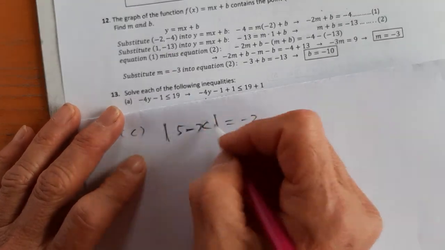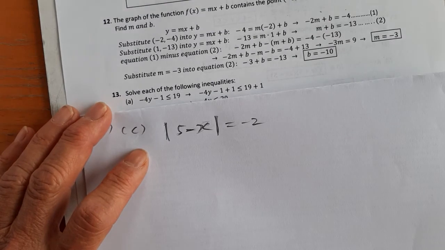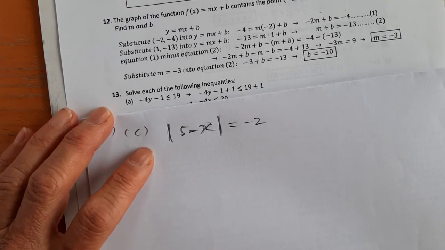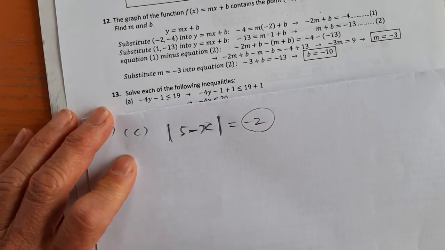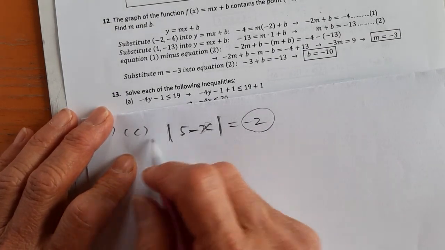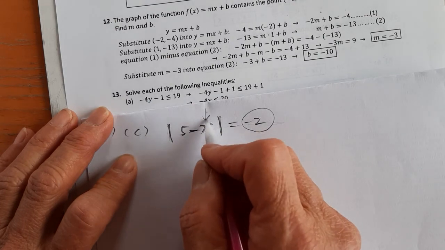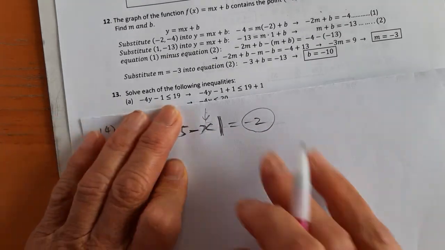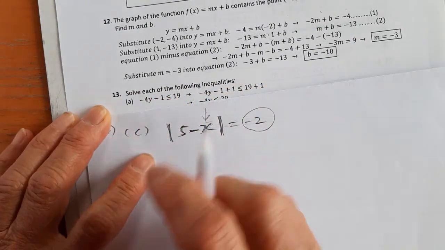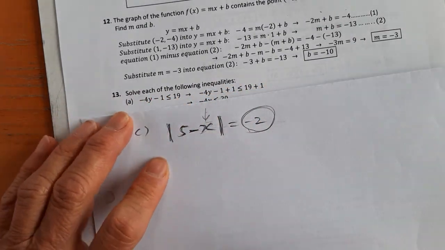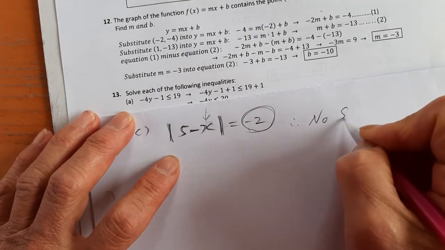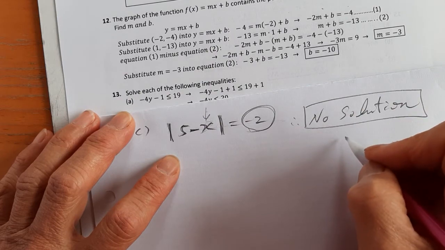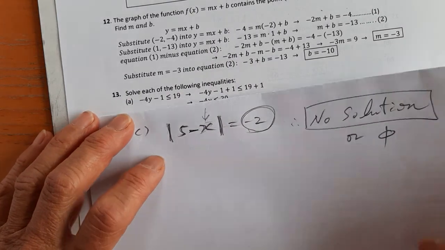But taking the absolute value is always non-negative, either positive or 0. Never equal to a negative number. So there's no such x that satisfies it. Plug it in, subtract from 5, take absolute value, it becomes positive, minimum is 0, never equal to a negative number. So for this question, you say no solution. You can say no solution or empty set.